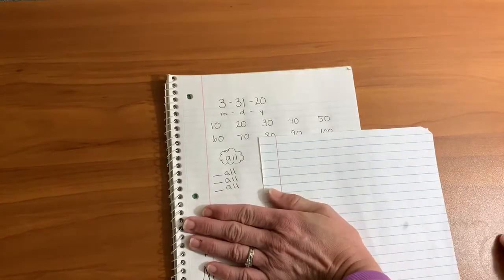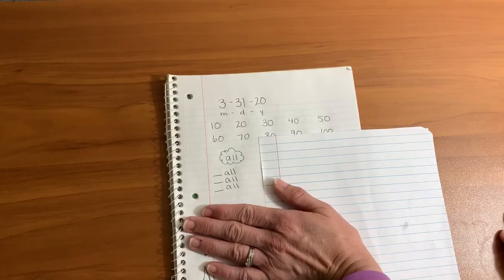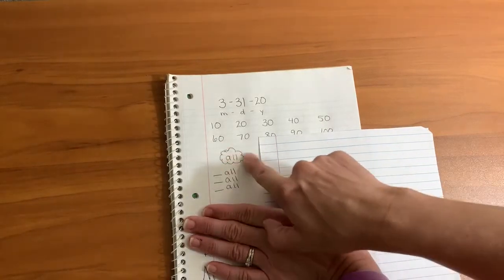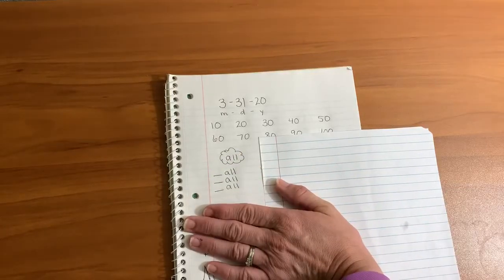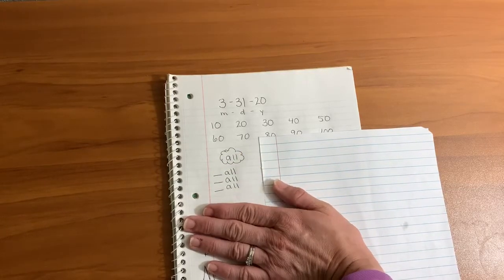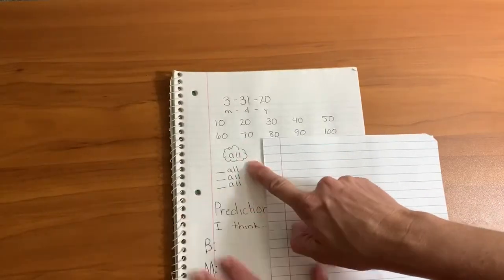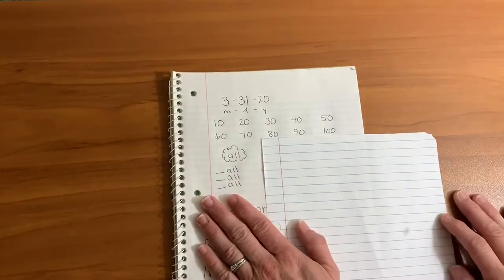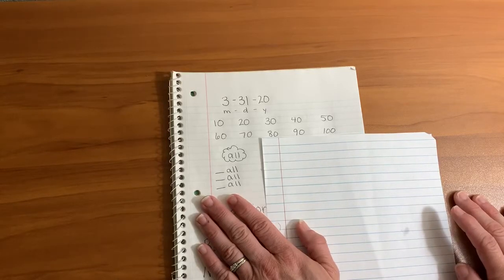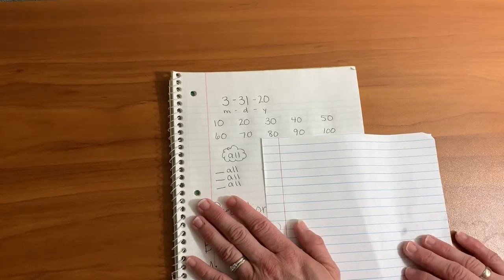You could add one letter to the front. You could add more than one letter to the front, but I'm looking for word family all. If there's a different word family you want to practice, you're welcome to do that. Feel free. I just put all in a cloud and started my words below. If you want to use those in a sentence, that would be great.